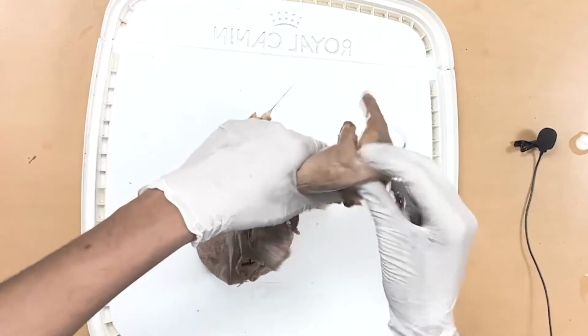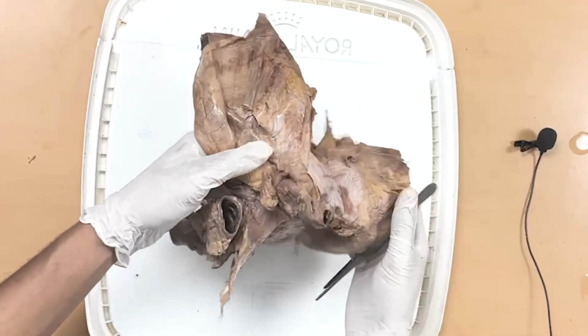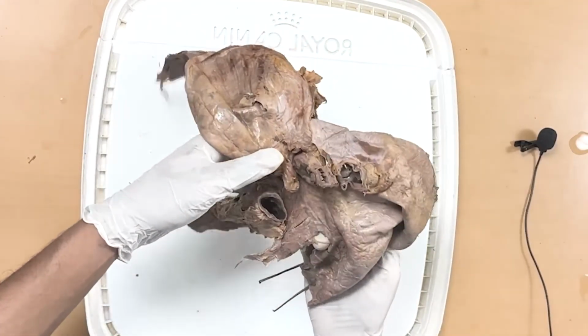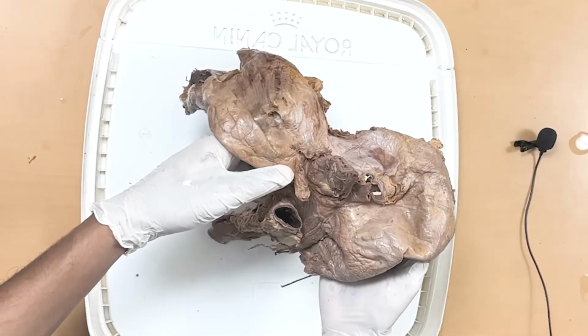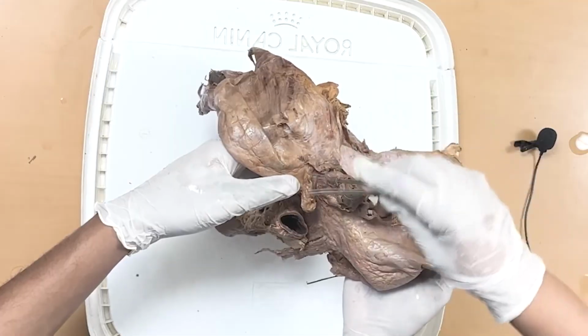Yes. Now what is the applied anatomy or the clinical anatomy of the diaphragm? If the diaphragm is deficient in fibers, it can give rise to a diaphragmatic hernia. You will see that there are different origins of the diaphragm.